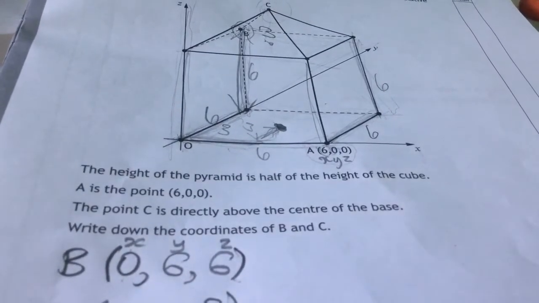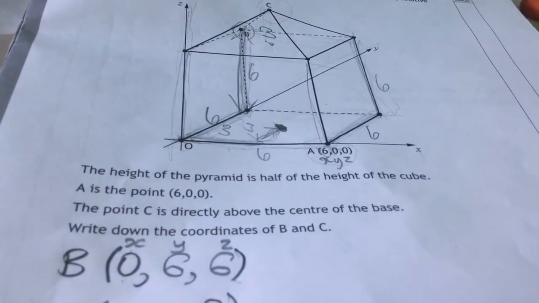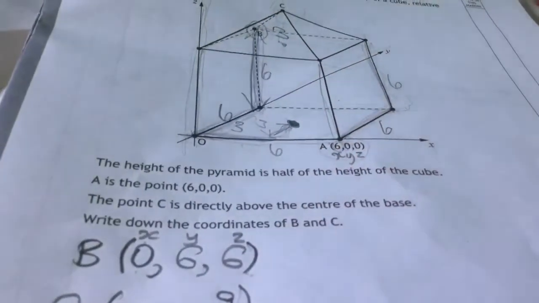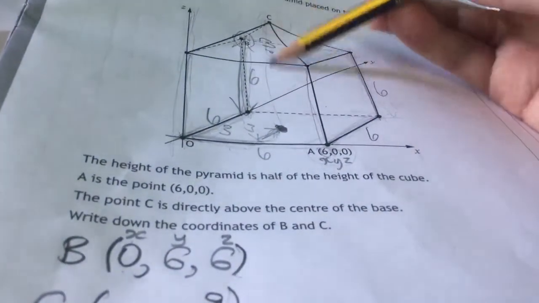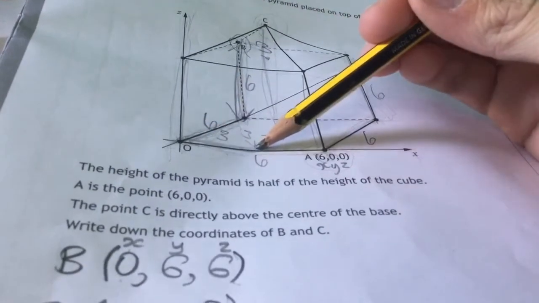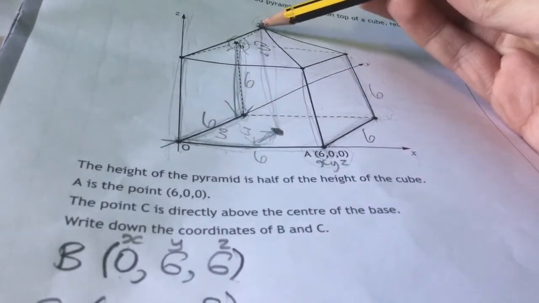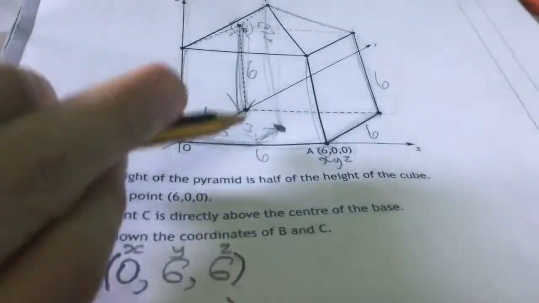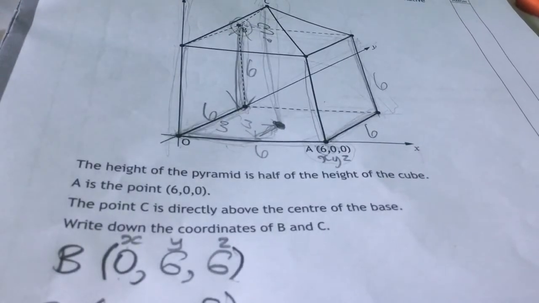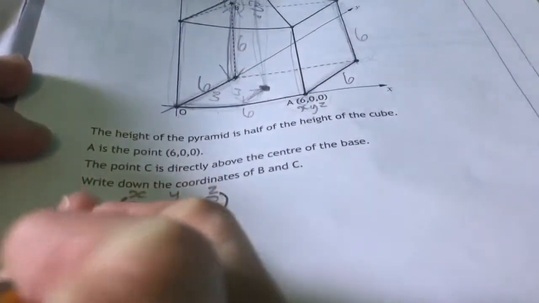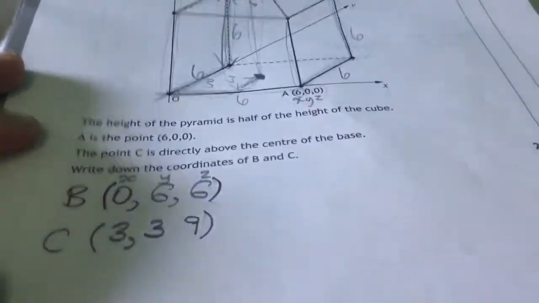Okay? So for this one, we know that the Z-axis will go up here, so we have our Z-axis already, and we're just going up, so it's a case of going up 9 there. So we have 3, and 9, because we know that the point C is directly above the centre of the base, and the coordinates of the centre of the base is 3, 3, 0. So going up 9 would give you 3, 3, 9. Fill that in right there. That would be 3, 3, 9.